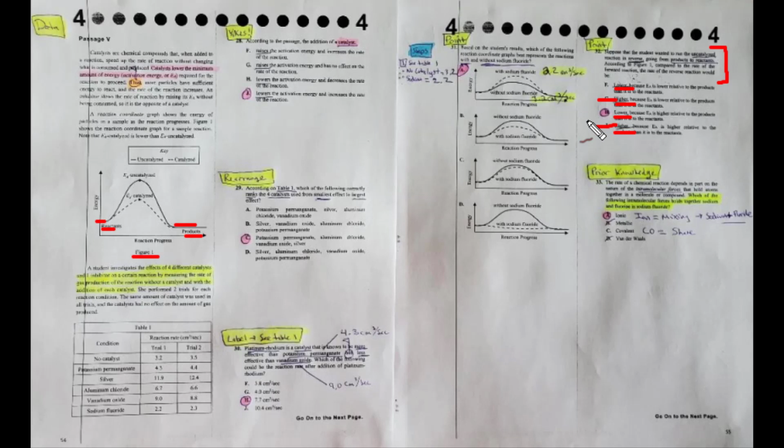Now we've got 2 choices remaining. It's F and H. Answer choice F says it's lower, and here's the reason: because the EA is lower relative to the product than it is to the reactant. And that is what's going on here versus lower because the EA is higher in regards to the product. Now remember, here we have the product, and if we're going in the reverse direction, we're starting low and then going up to a higher level.